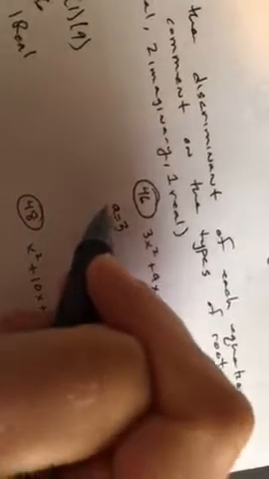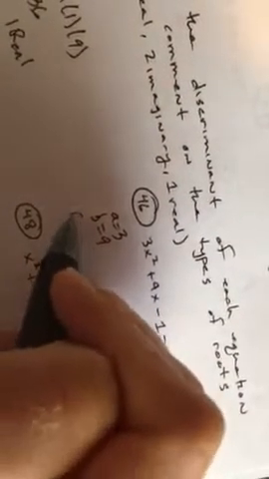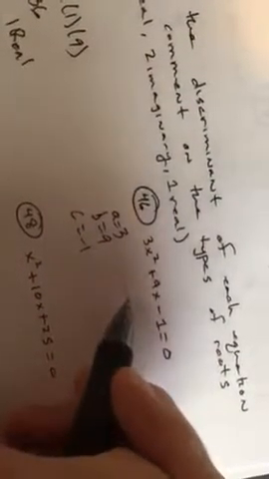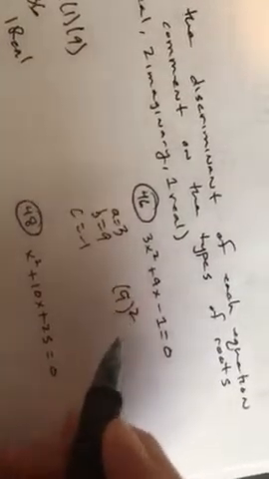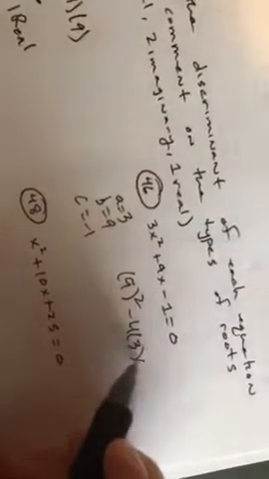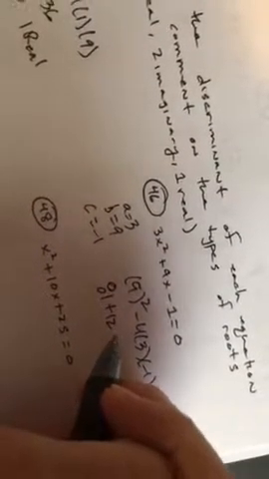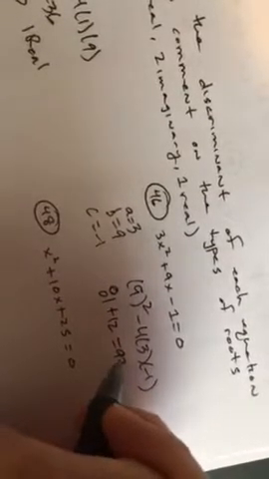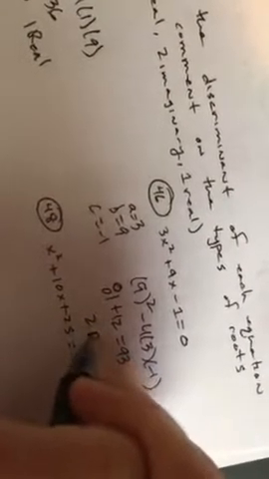On 46 here, a is 3, b is 9, and c is negative 1. So b squared minus 4ac. Negative times a negative is going to give you positive over on the right, so it's 81 plus 12. 81 plus 12 is 93. Positive 93 means you have 2 real solutions.